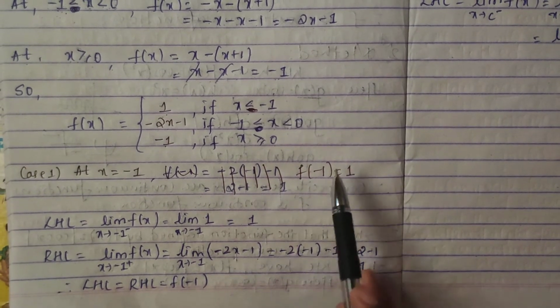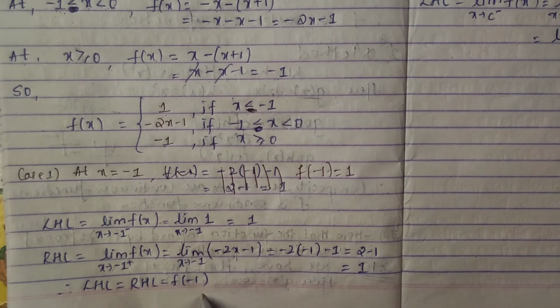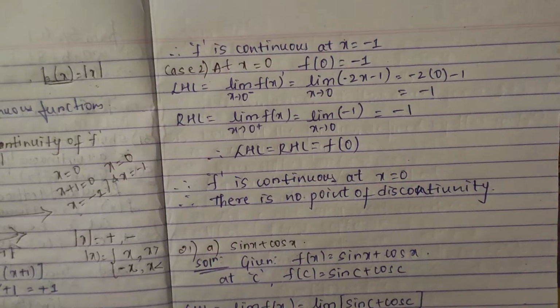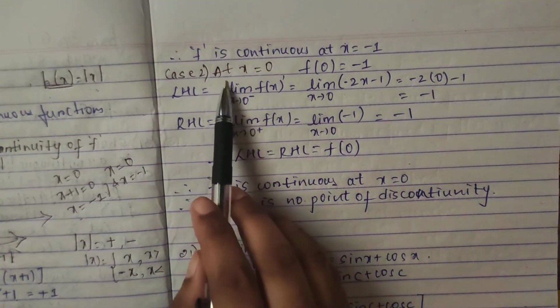So at x equal to minus 1, your LHL and RHL are equal, so it is continuous. So f is continuous at x equal to minus 1. In the same way you have to check at x equal to 0.